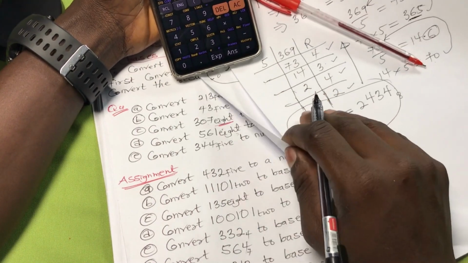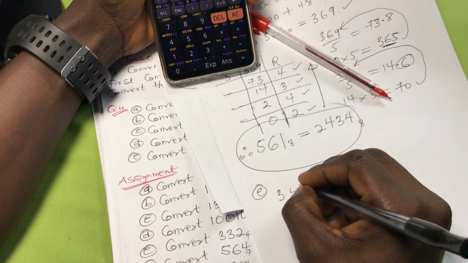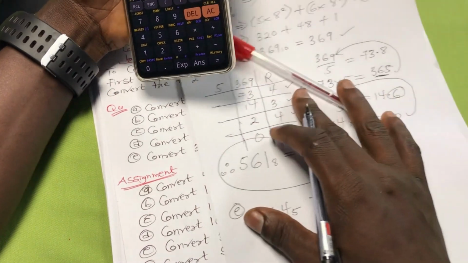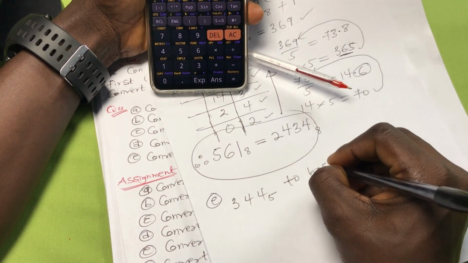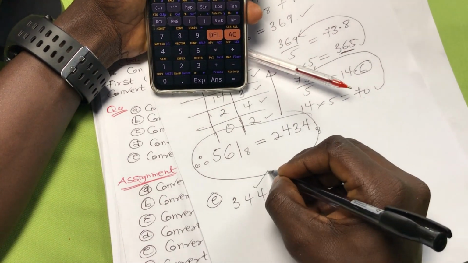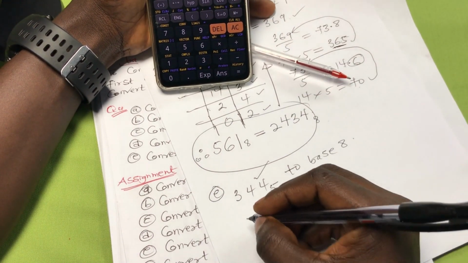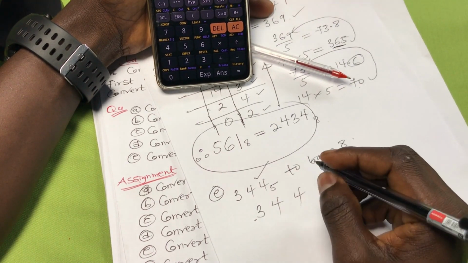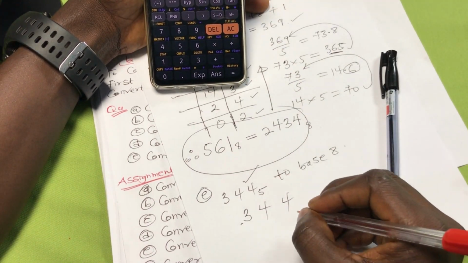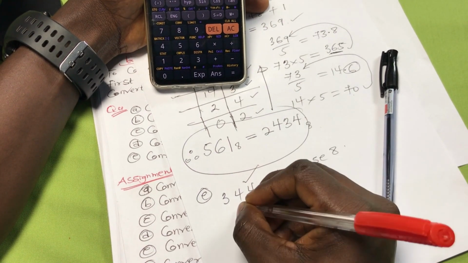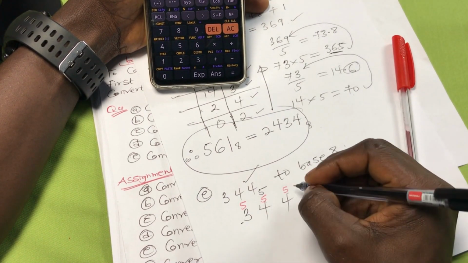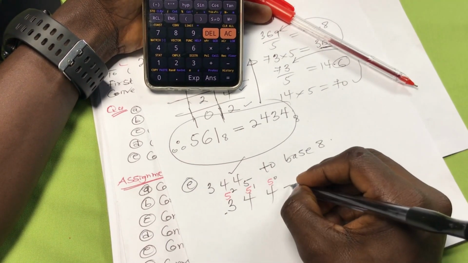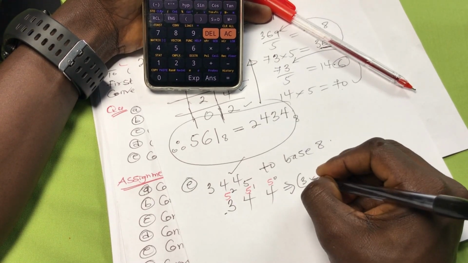So E. The E says we are to convert 344 base 5 to a number base 8. So we are converting to base 8. So as usual, convert this first to base 10. And if you are to do that, we are going to write the 3, 4, 4. Leave some space in between them. The base is 5. So 5, 5, 5. Now begin to number them. So 0, 1, 2.